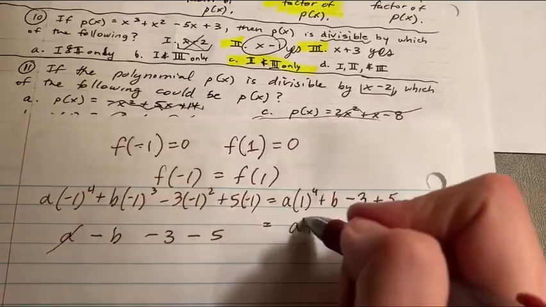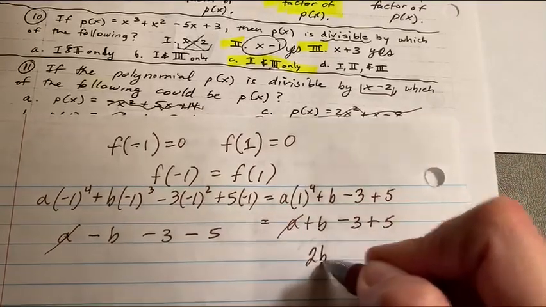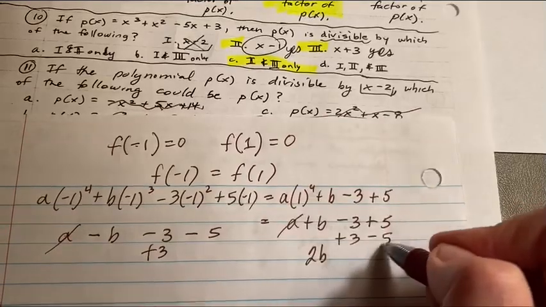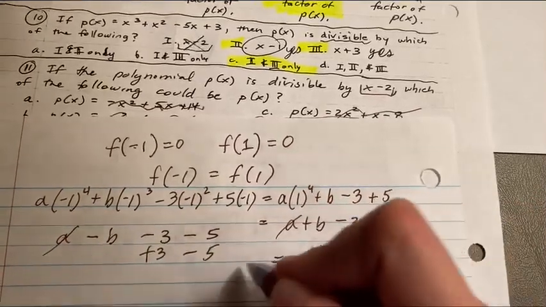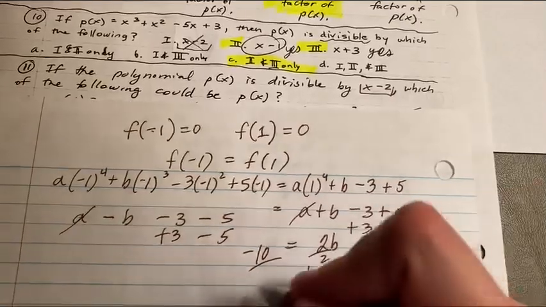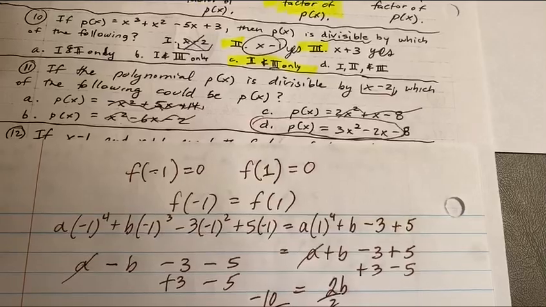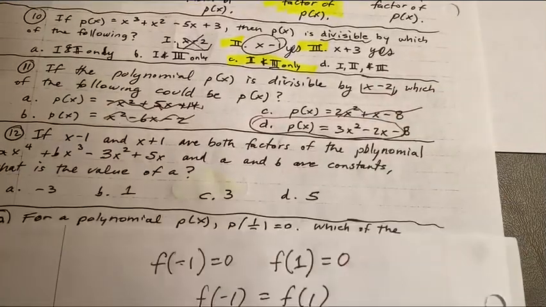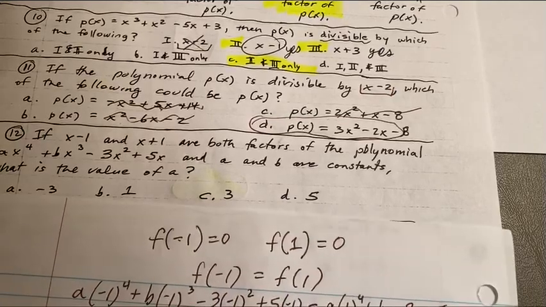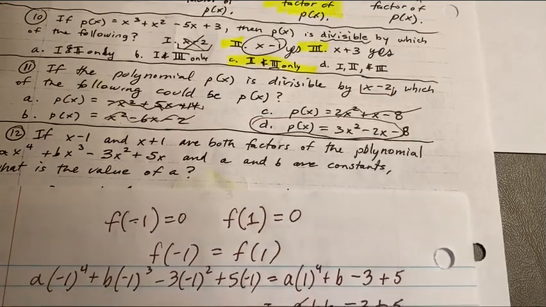The a's would cancel on both sides. So I got 2b here. So b is -5. Okay. So if we got b is -5, but they want to know what a is.